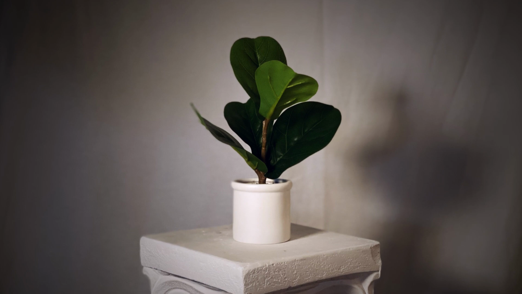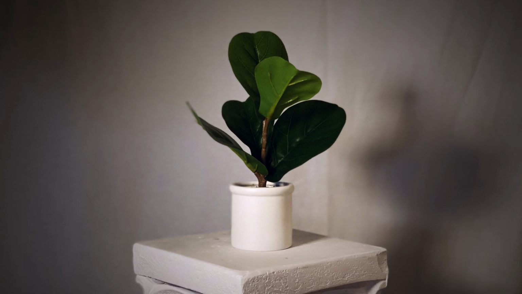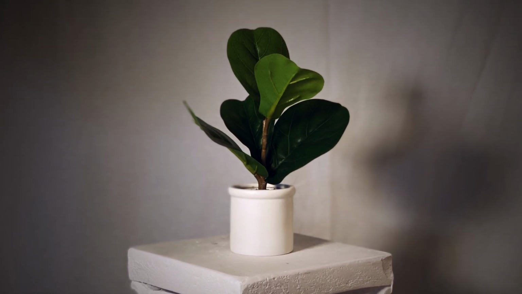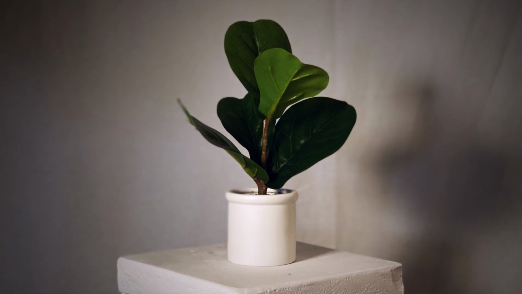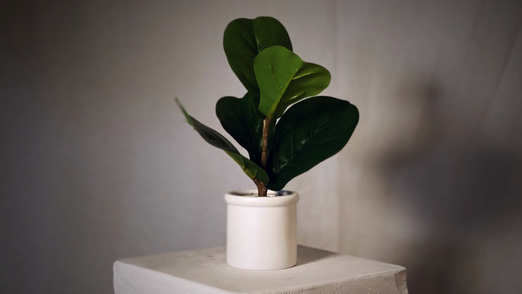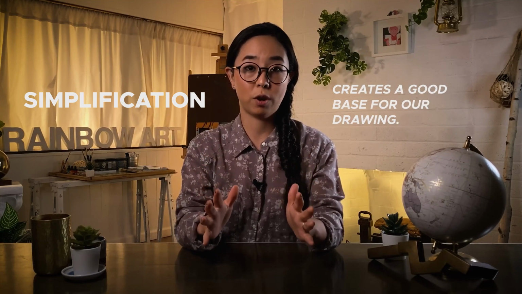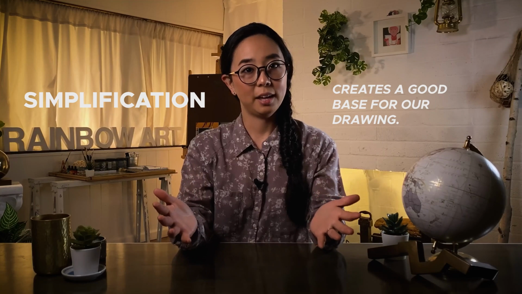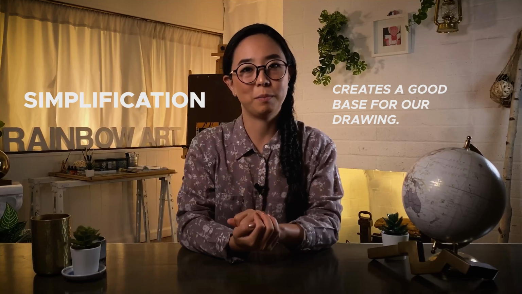In some cases, an object might not have obvious simple geometric shapes, like this plant. We would have to use organic shapes and S-curves, which can be tricky. So if you're a beginner, I recommend practicing with more geometric objects to start. But if you want a challenge, objects like this plant would be great. Remember, the purpose for breaking down the object is to help us build up our drawing. Simplification allows us to create a good base for the rest of our drawing because we can understand what we're seeing and focus on creating an accurate drawing right from the start without getting distracted by all the details.